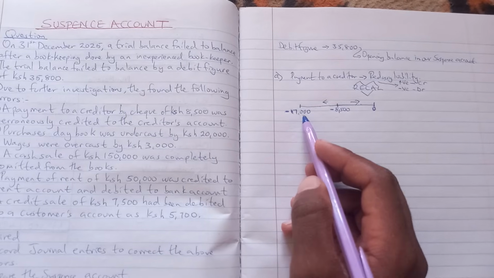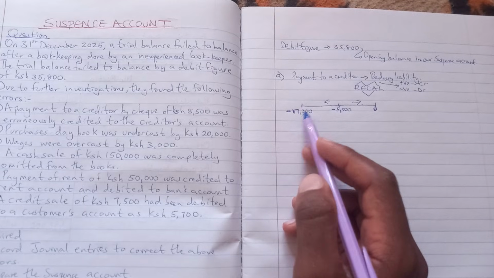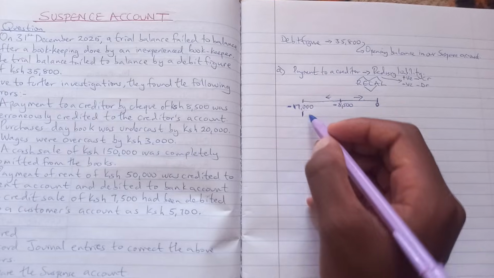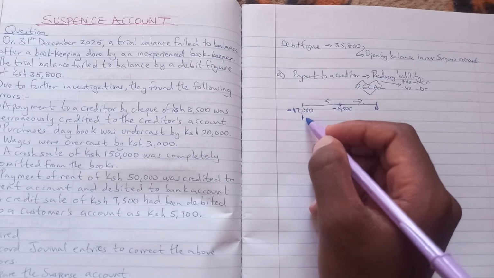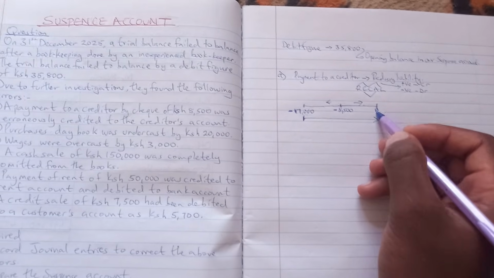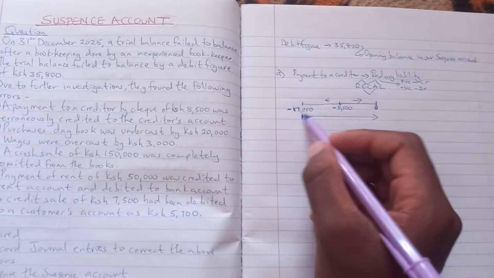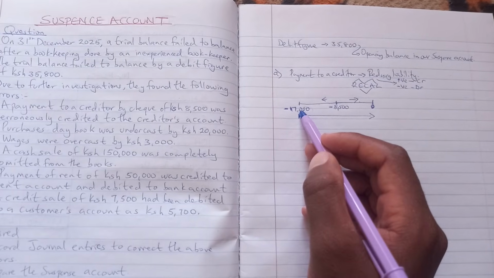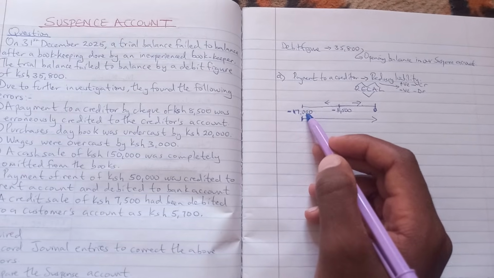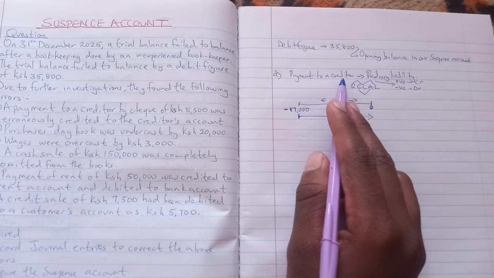But this is a mistake. So how do we correct it? The only correction we can make is to go back to zero. Since this value is on the credit side of our creditor's account, we need the creditor's account to be zero, because we paid the creditor.